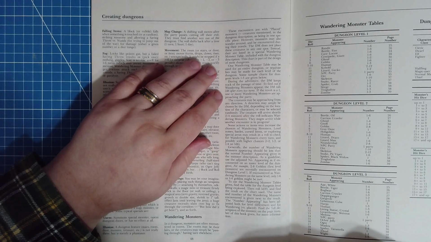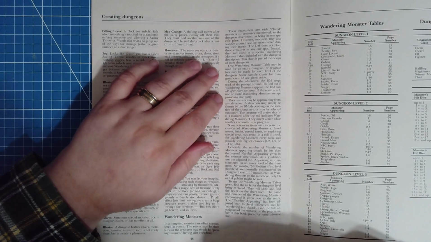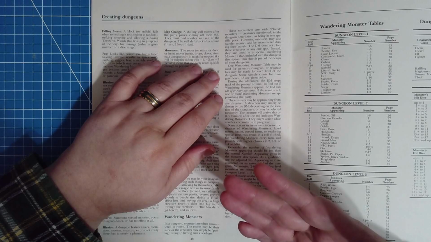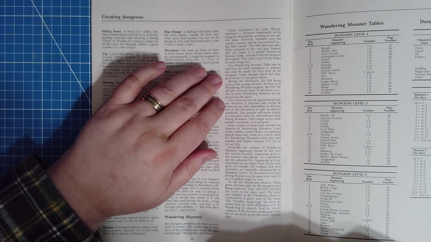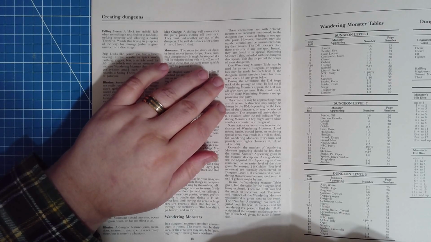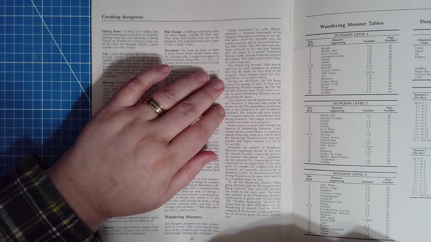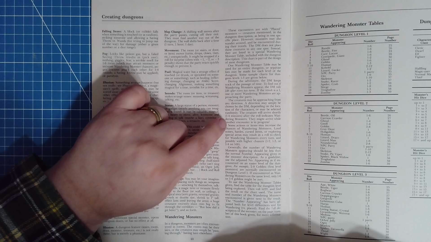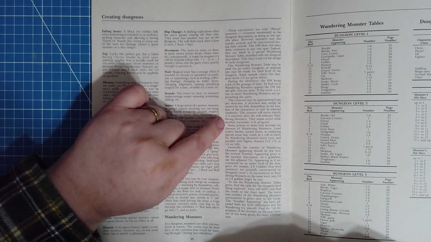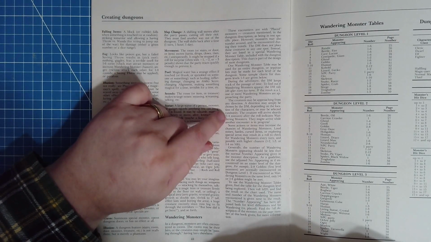Creatures may be approaching from any direction. Now, obviously, it has to make sense for the dungeon that you have. A direction may simply be chosen by the DM depending on the location of the characters, or may be selected randomly. Creatures will arrive shortly, 1 to 4 minutes, after the roll indicates wandering monsters. They might arrive while another encounter is in progress.